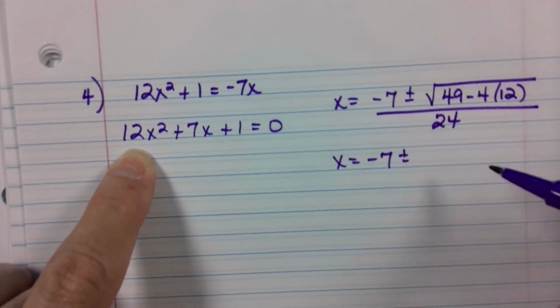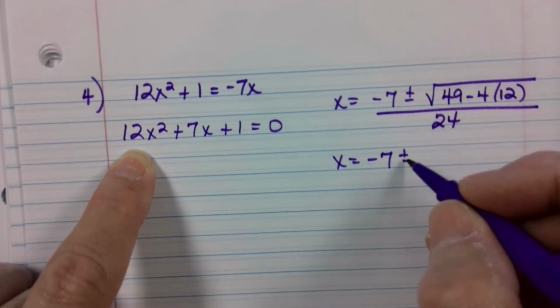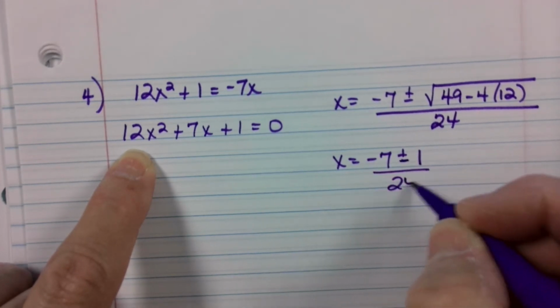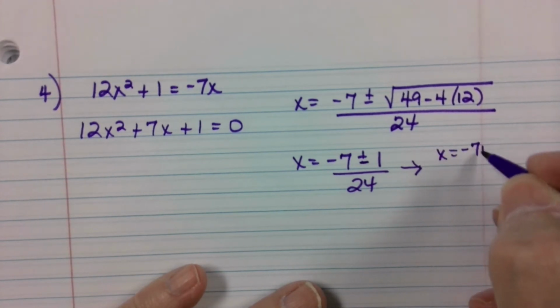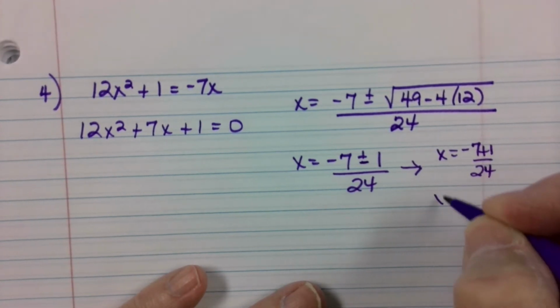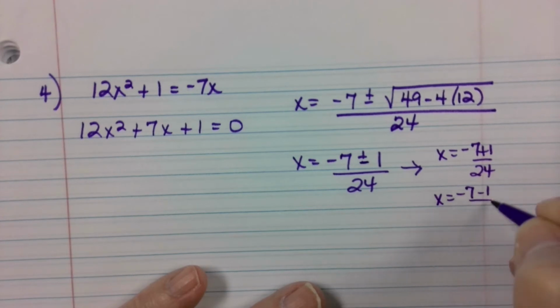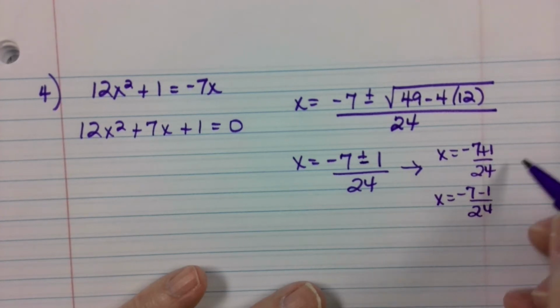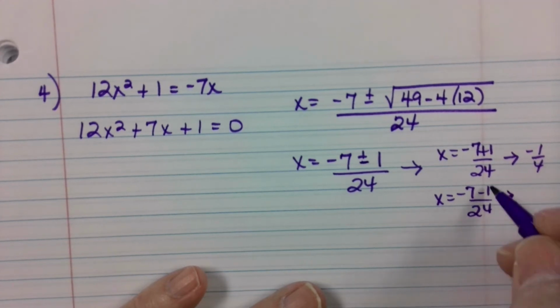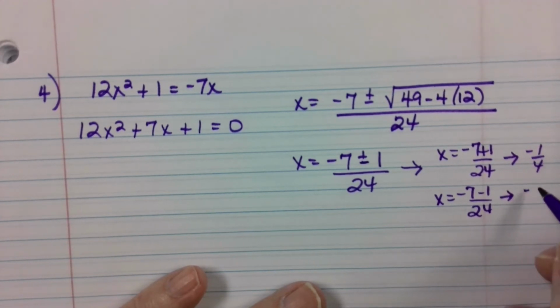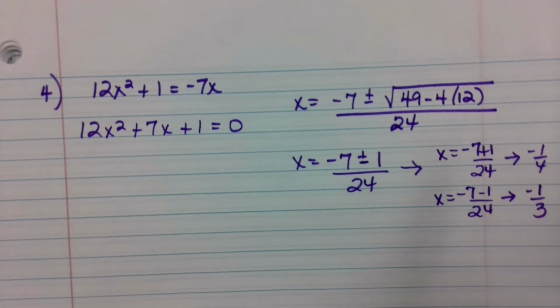Okay, now 49 minus 48 is a 1, right? What's the square root of 1, class? 0. No, 1. Trying to drive us all crazy. Negative 7 plus 1 over 24, and negative 7 minus 1 over 24. So that's negative 6 over 24, which is negative 1/4. And that's negative 8 over 24, which is negative 1/3. Any questions on that?